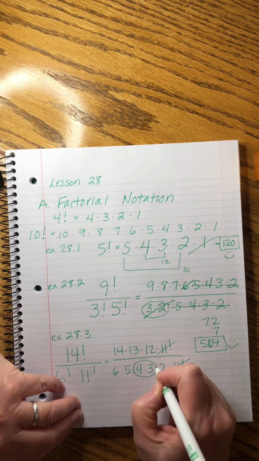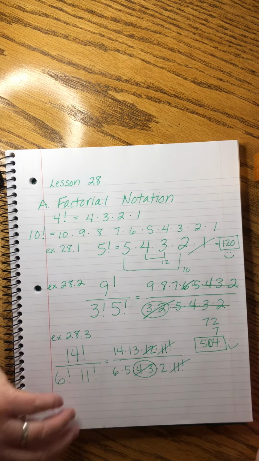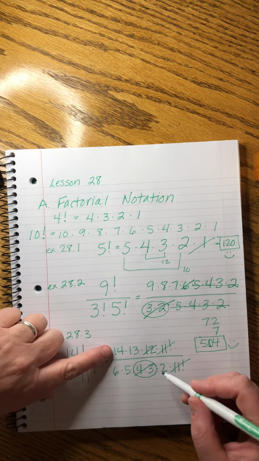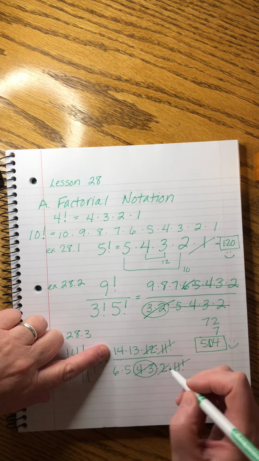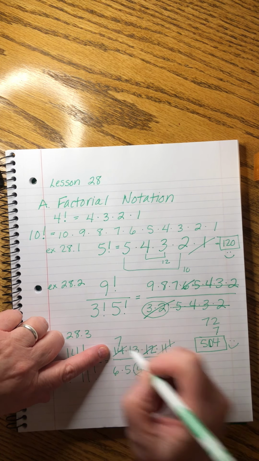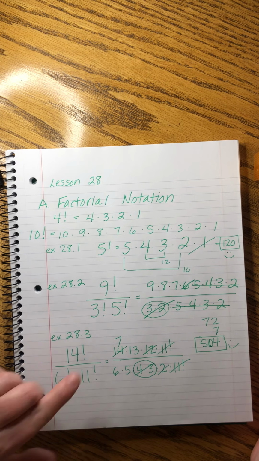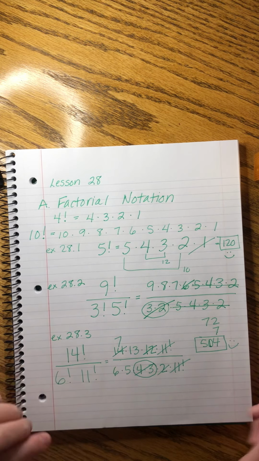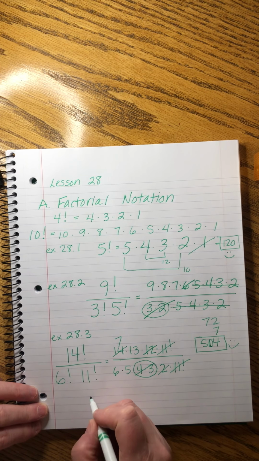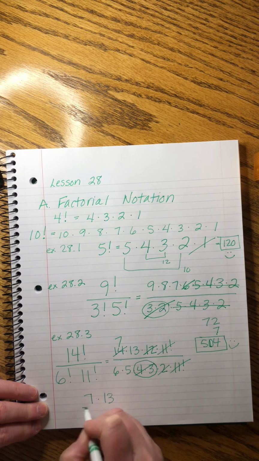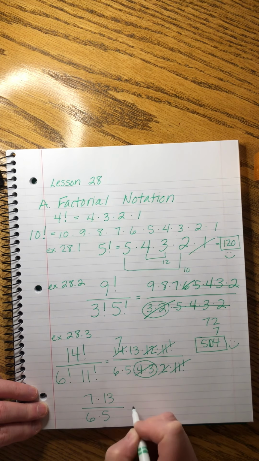4 times 3 is 12, so I can cancel that against that. I could do the 2 and the 14 and do a 7 up there. And that looks like about all I can get. So now my problem is reduced to 7 times 13 over 6 times 5.